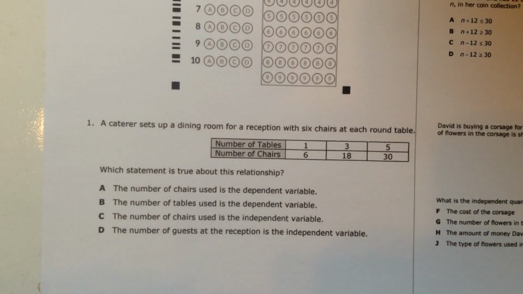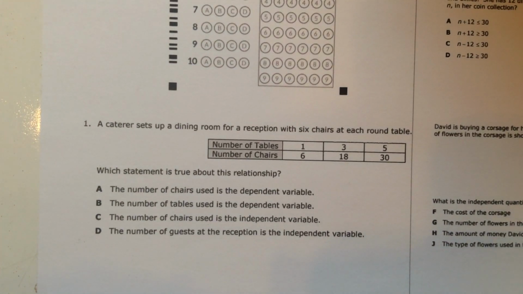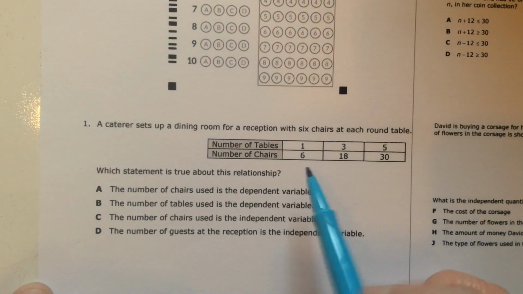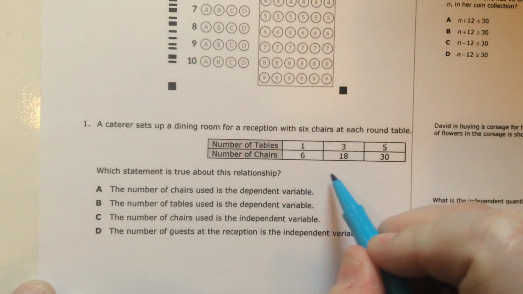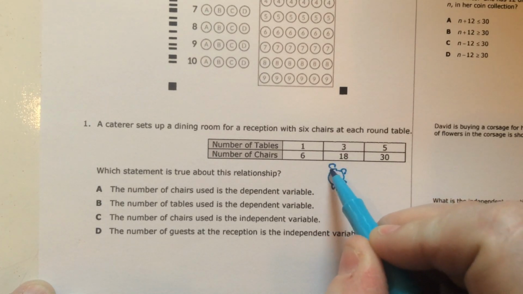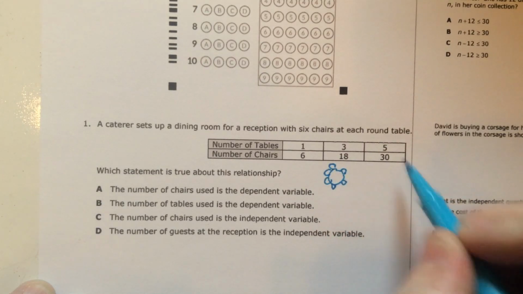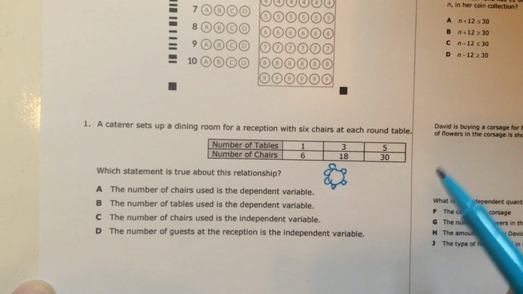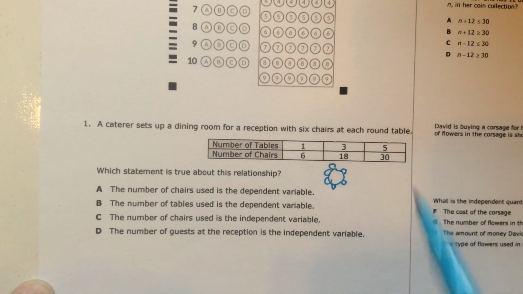So we're going to get started here. A caterer sets up a dining room for a reception with 6 chairs at each round table. Okay, so I could draw this if I wanted and say, like, here's a table with 6 chairs. I could do a bunch of those, right? One table has 6 chairs, 3 tables have 18 chairs, 5 tables have 30 chairs. So which statement about this is true?